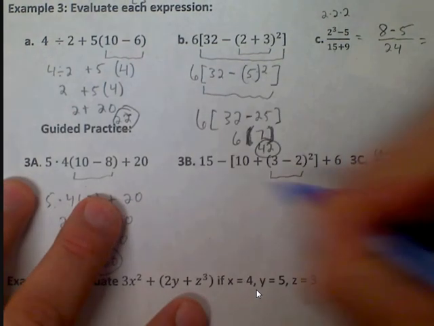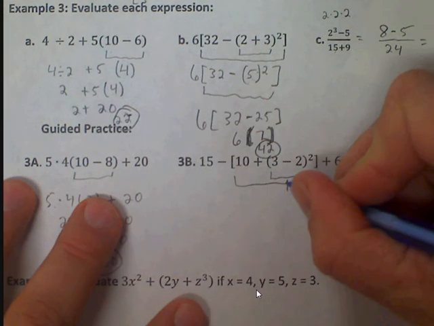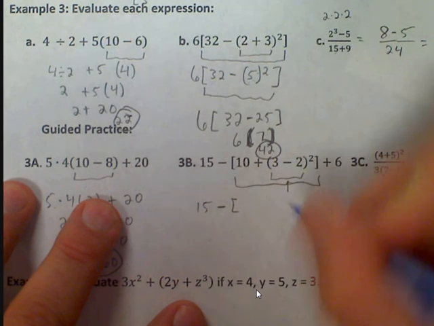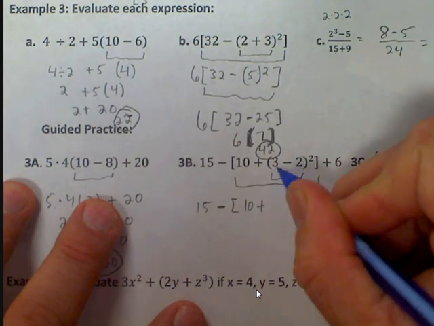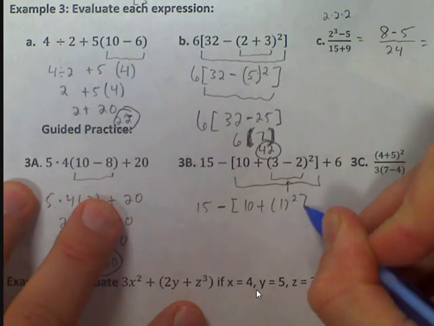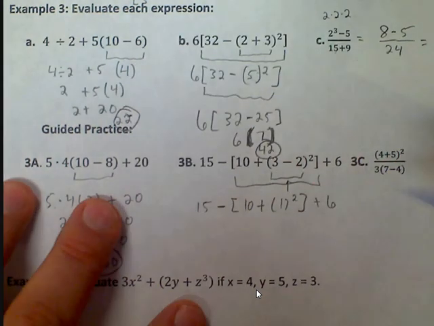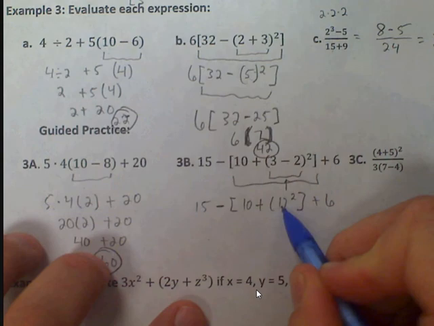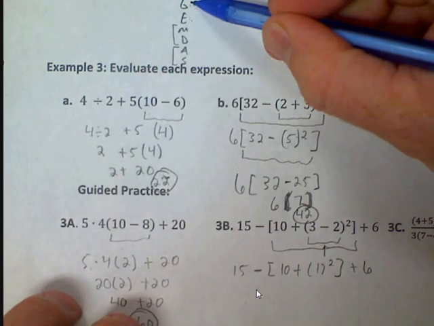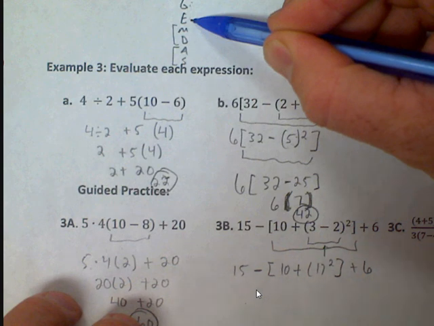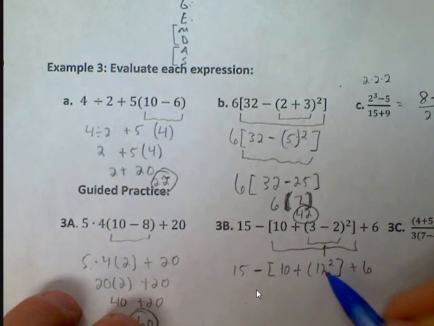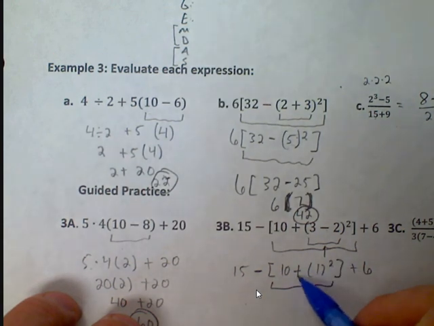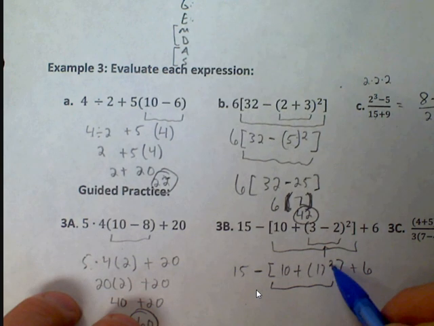We have an innermost parenthesis, an outermost parenthesis. We must start with the innermost first. 15 minus 10 plus, now we got to go 3 minus 2, 1 squared bracket plus 6. I am done with these parentheses, so now I can go ahead and start back through. I'm done with the first grouping. Now within my bracket, do I have any exponents? I do. I have to do everything in here before I do anything on the outside. Exponents come before addition. 1 times 1 is 1.